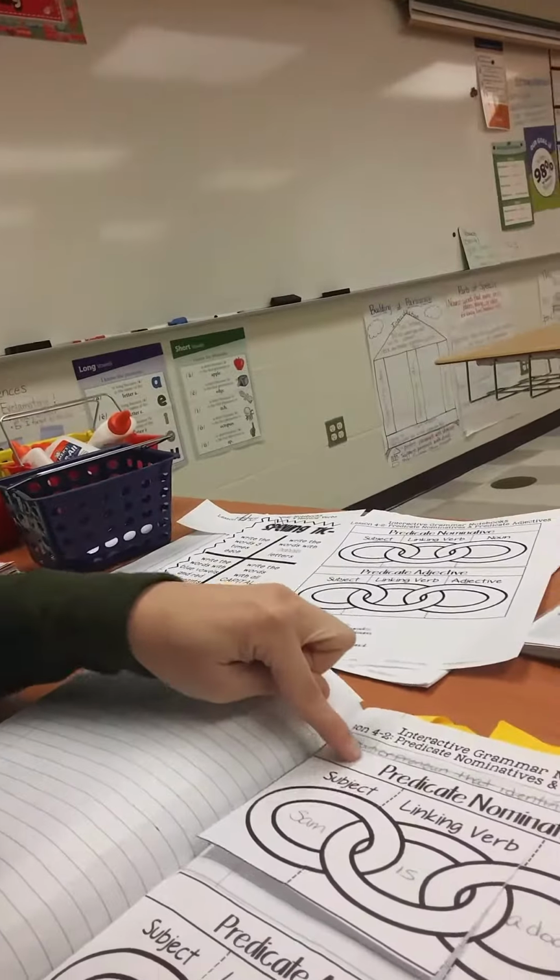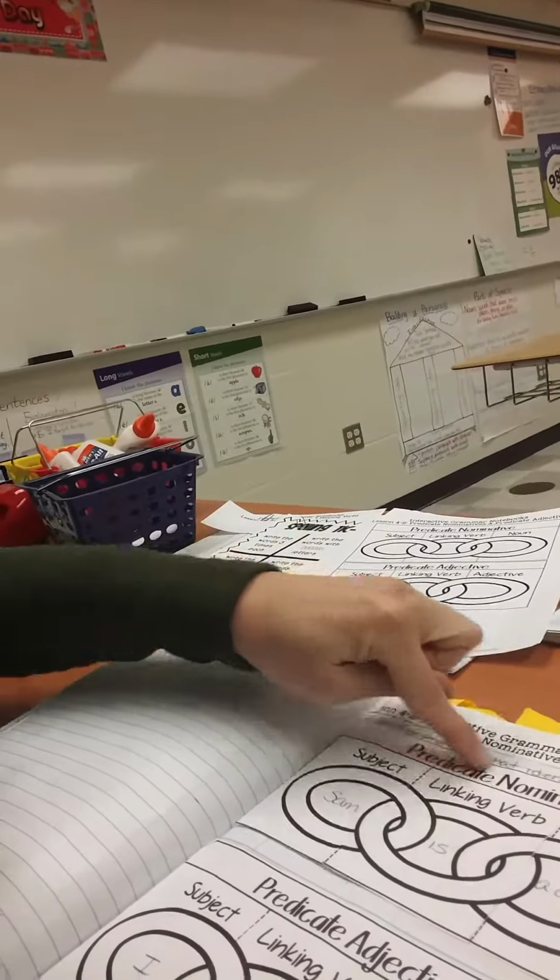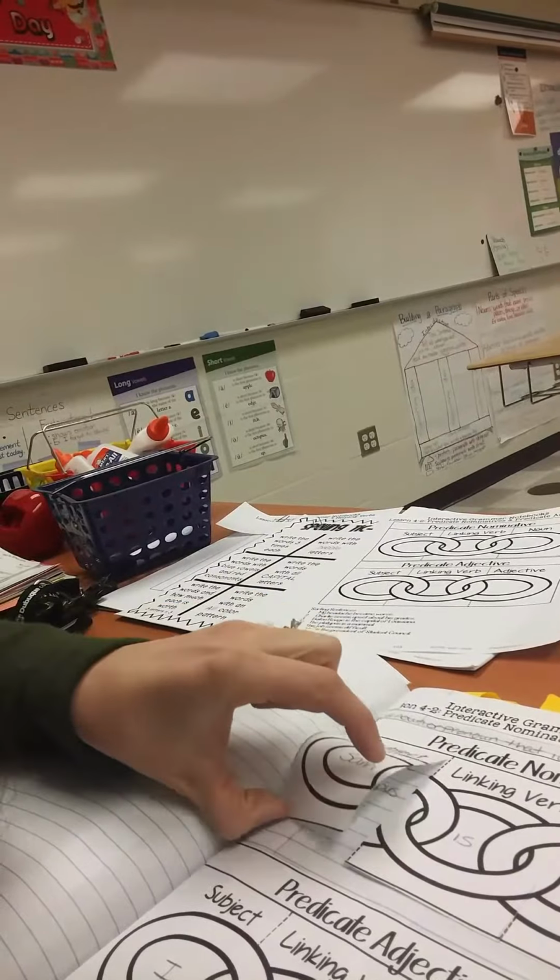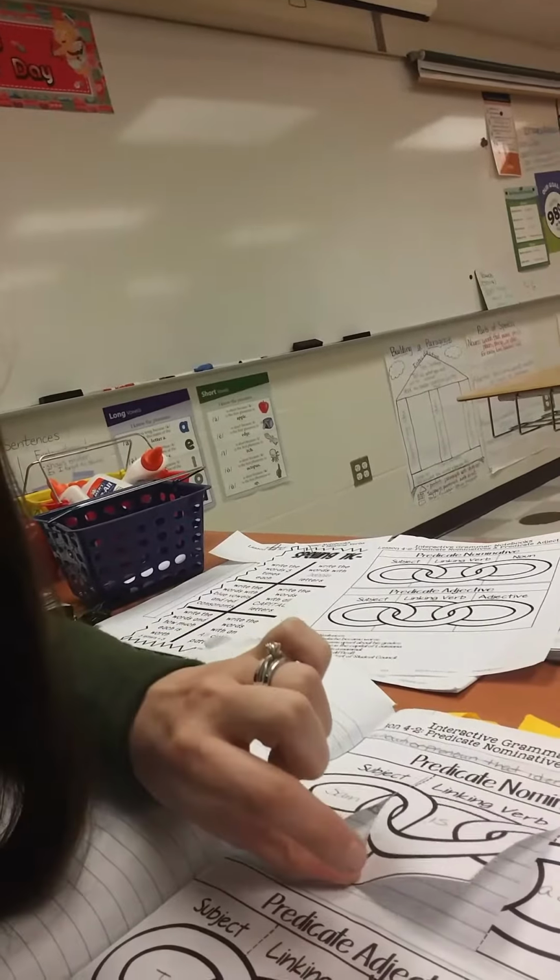Once you have those two rectangles cut out, then you're going to glue just on the top where it says predicate nominative. So then you can cut the dotted lines up so they can flap up.